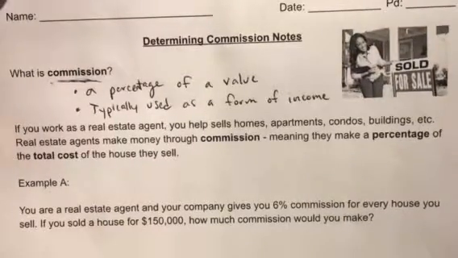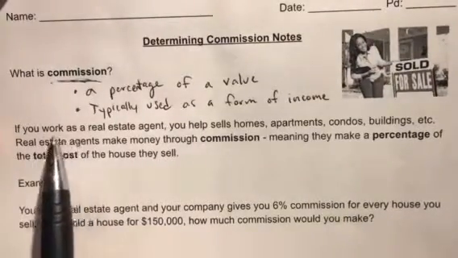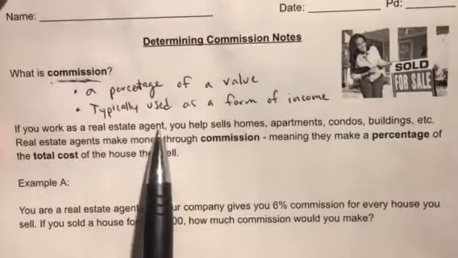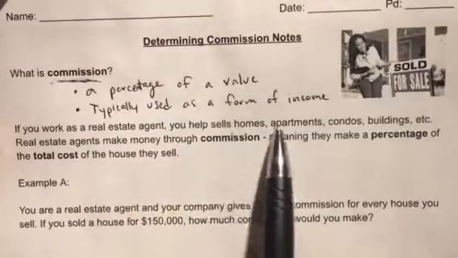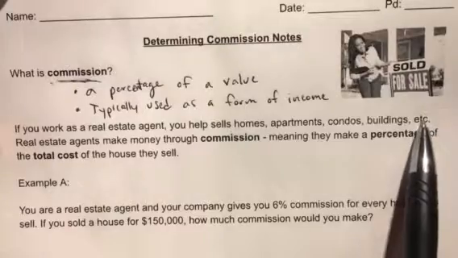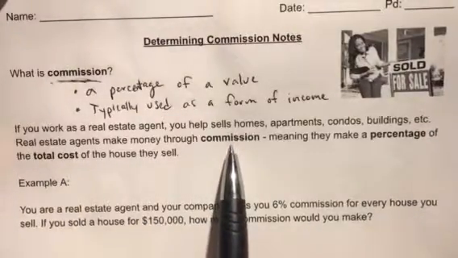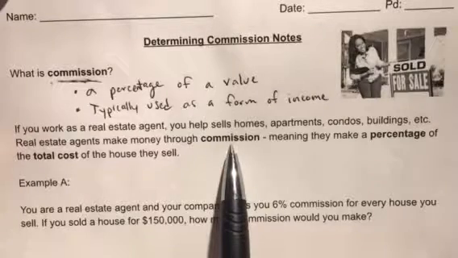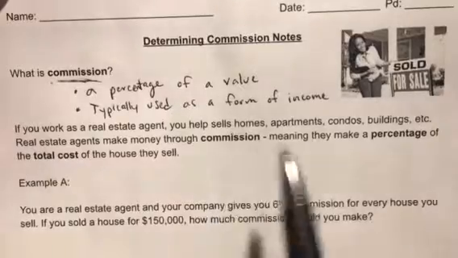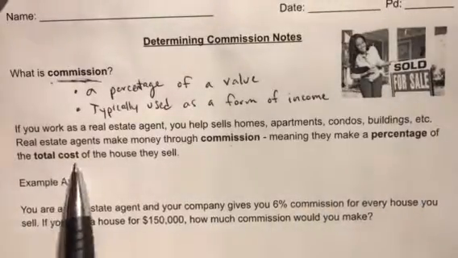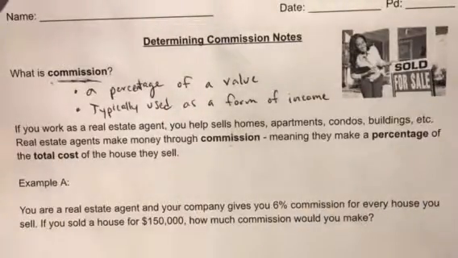So I give you this example. If you work as a real estate agent, you help sell homes, apartments, condos, buildings, etc. Real estate agents make a majority of their money through commission, meaning they get a percent of the amount of the house that they sell. So the larger or more expensive the house, the more money you make, meaning they make a percentage of the total cost of the house they sell.